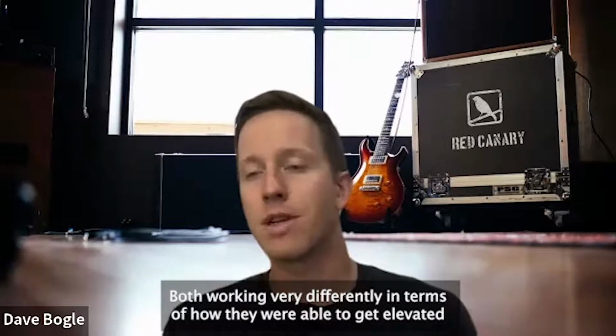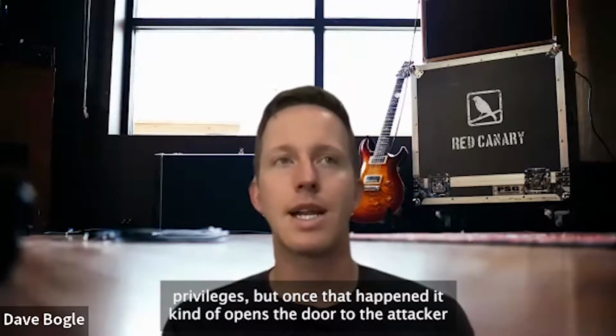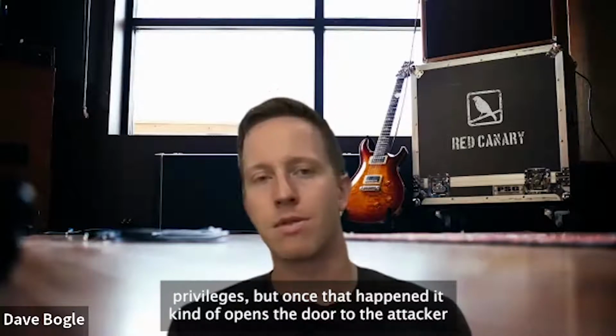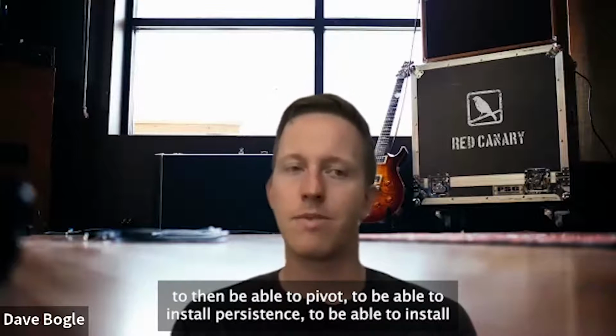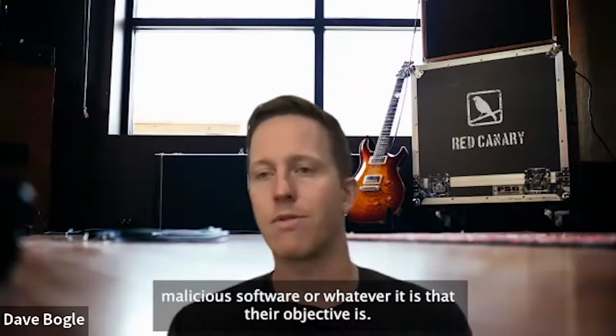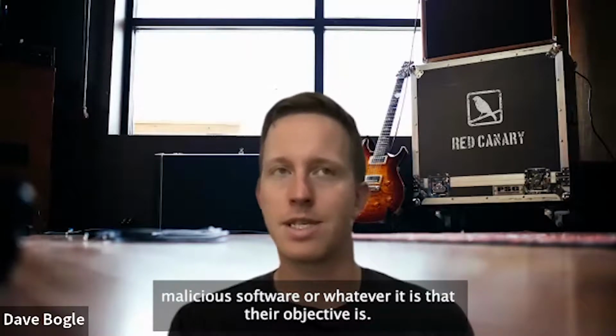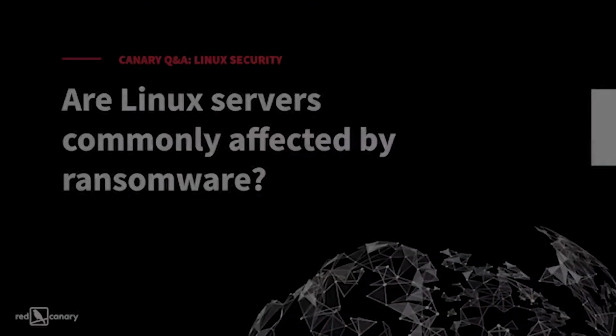Both working very differently in terms of how they were able to get elevated privileges. But once that happened, it opens the door to the attacker to then be able to pivot, to be able to install persistence, to be able to install malicious software or whatever it is that their objective is. It usually starts with a privilege escalation.